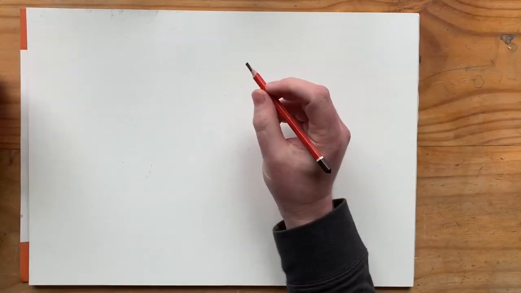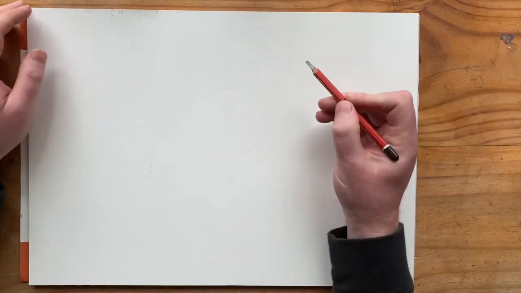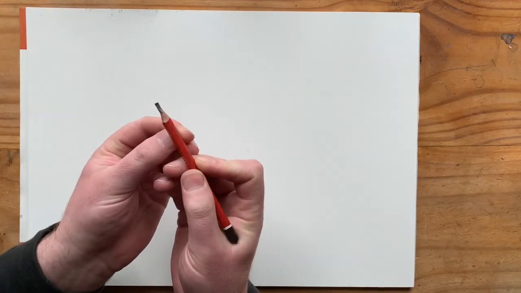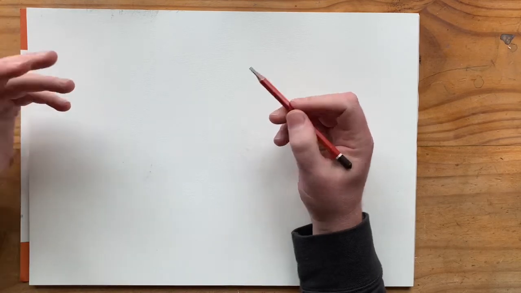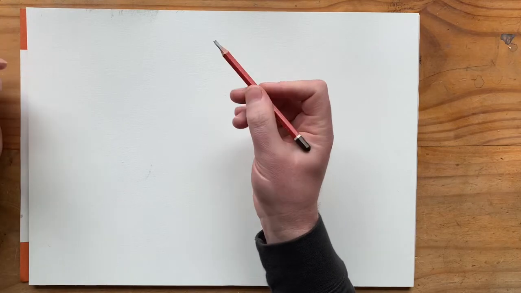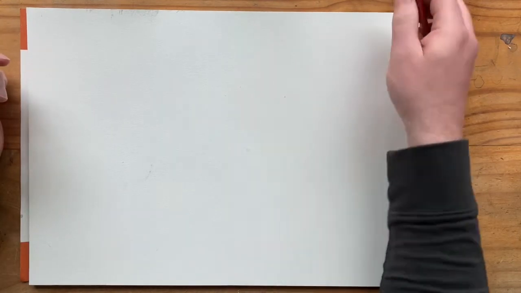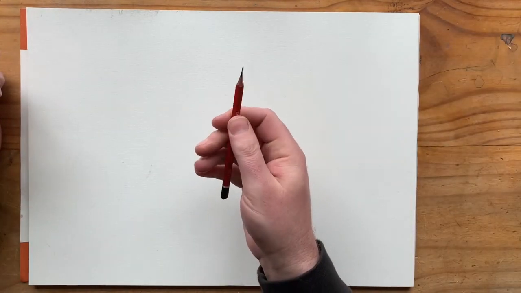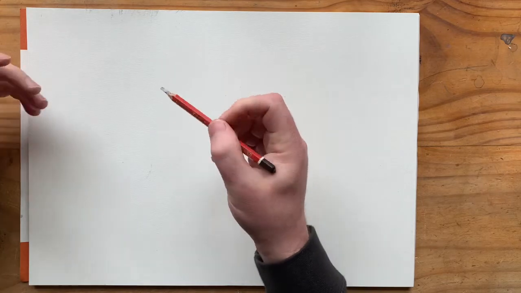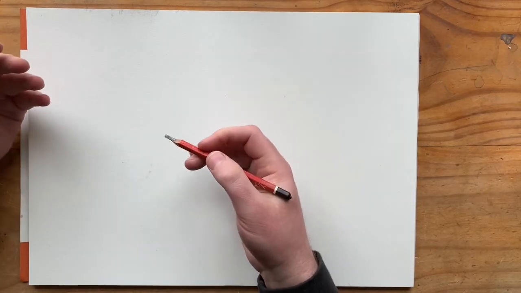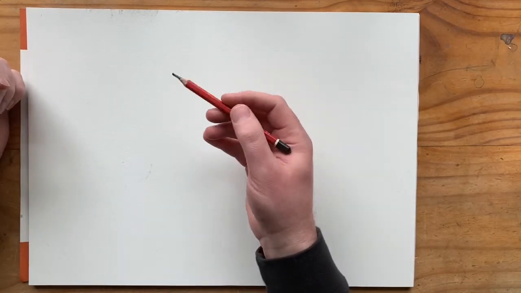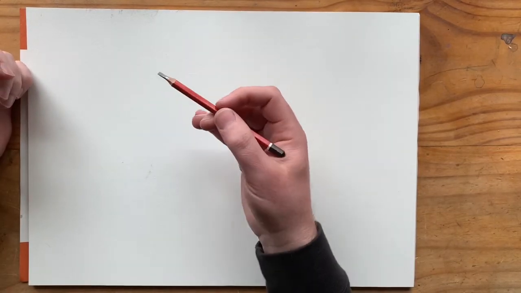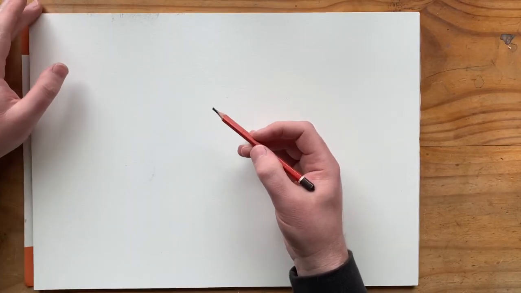Now that we've got your 6B pencil sharpened into this chisel form, we want to think about making some different marks, and how now with the pencil sharpened in this chisel way, I should say, we can quite easily be making a mark and varying that mark. Again, working with a 6B pencil you're going to have a little bit more control over tonal variations of the marks as well.